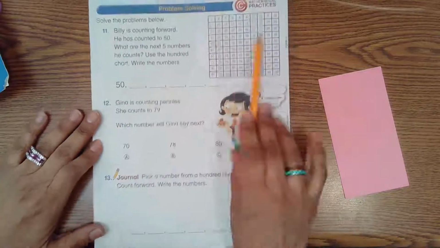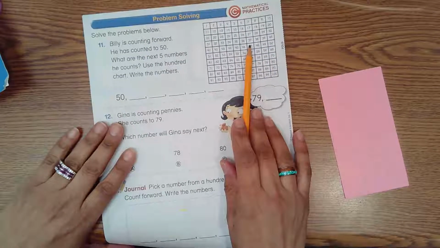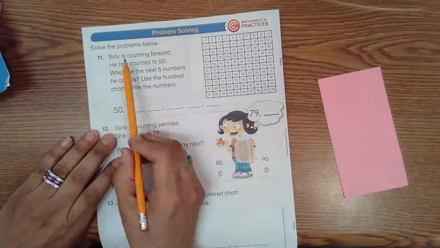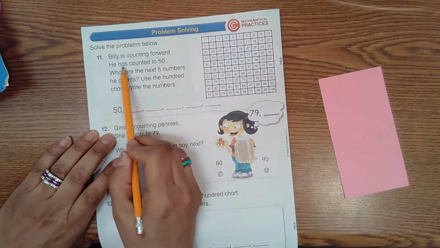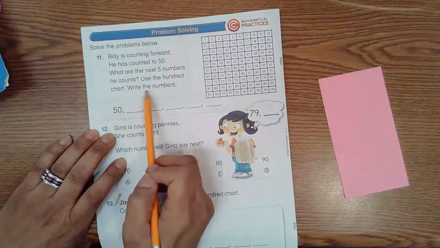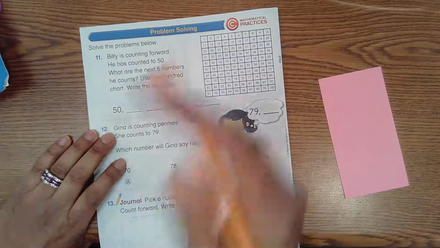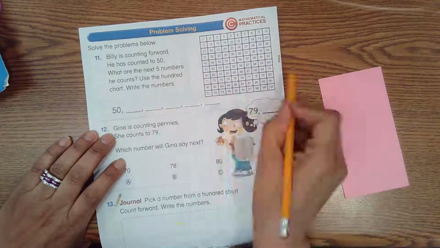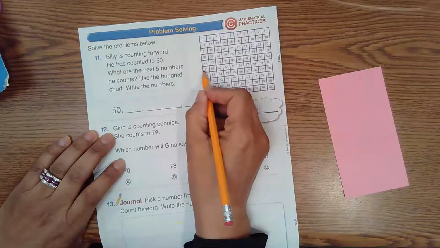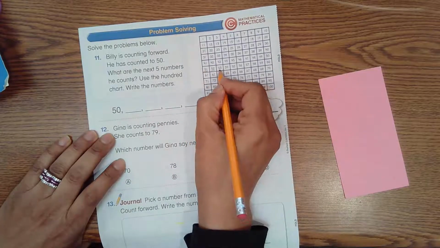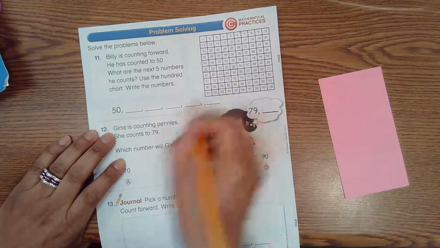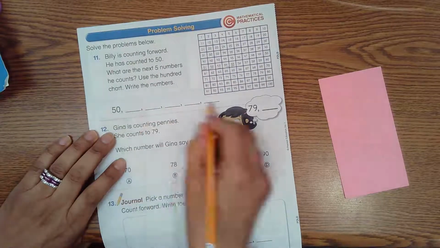All right, so we have our 10 frames here, and this is our 100 chart. This is a 100 chart we're going to use to answer these questions. All right, number 11. Billy is counting forward. He has counted to 50. What are the next 5 numbers he counts? Use a 100 chart to write the numbers. So he counts forward. That means up, forward, toward the right. So he reaches 50. So what comes after 50? Very good. 51, 52, 53, 54, and 55, because I have 5 blank places. I need to fill them.